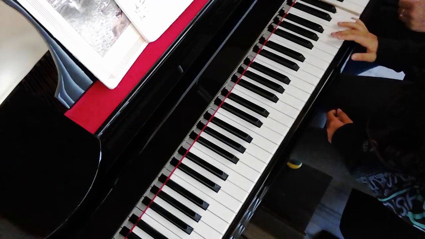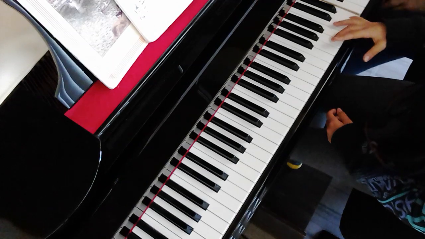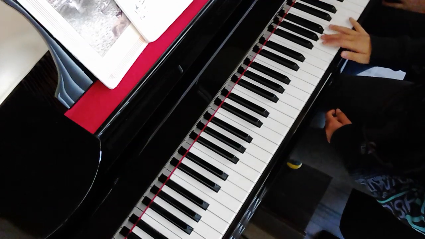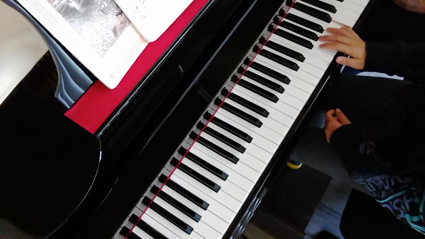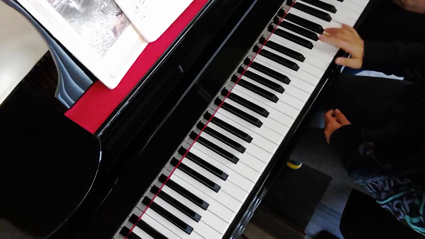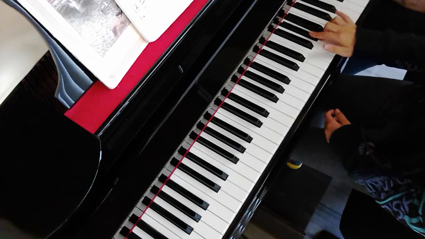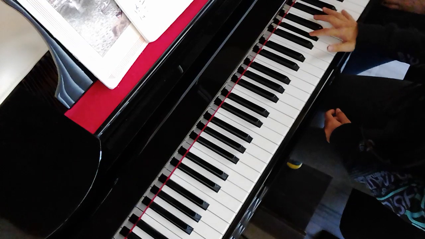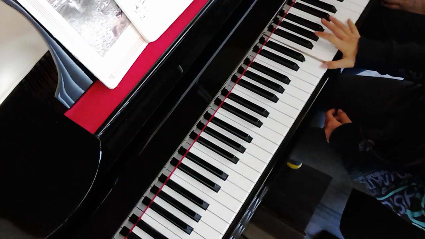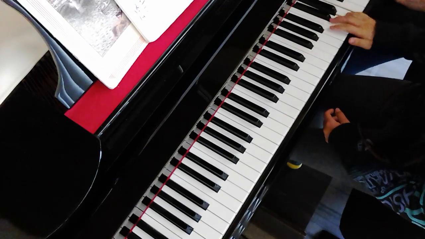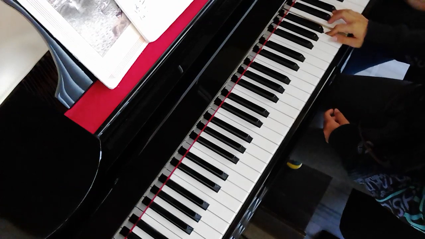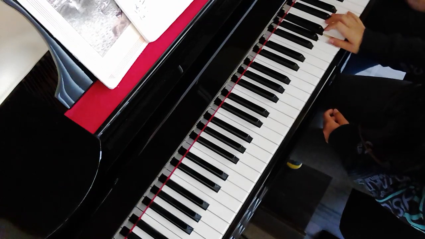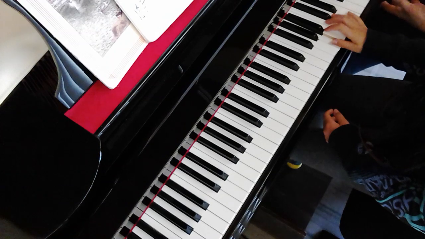Good. Now, we don't have chords anymore. The notes are moving more note by note. A, C, B, A, G sharp, E, E, D, C, B, A, 2, 3. Good.